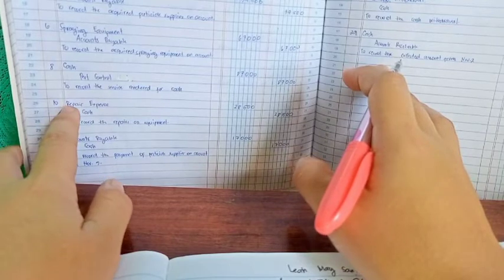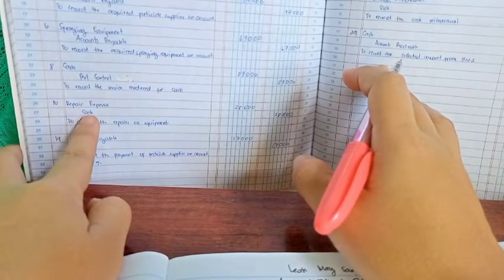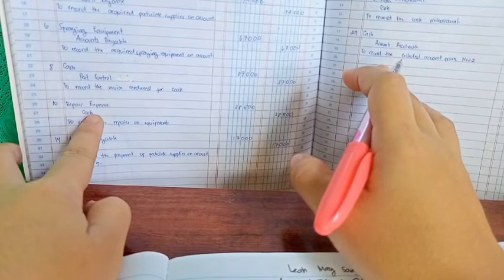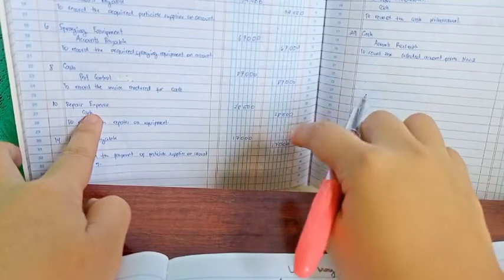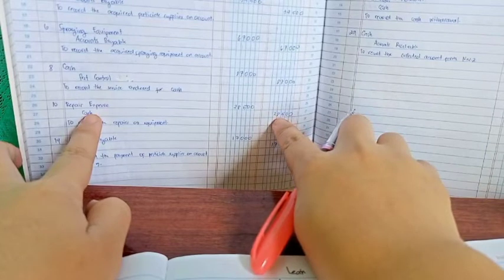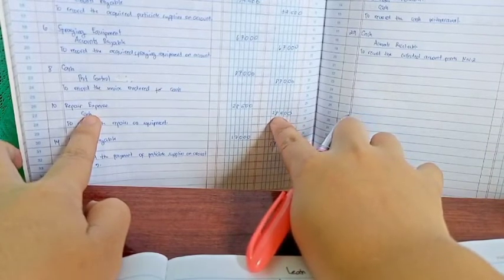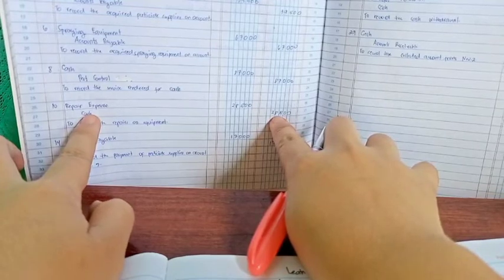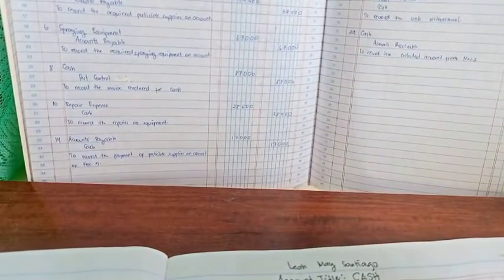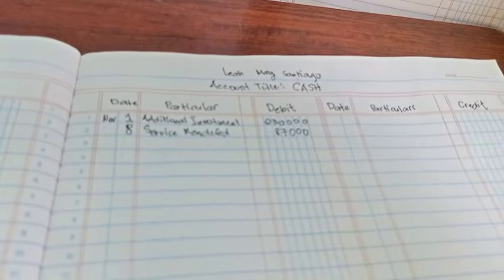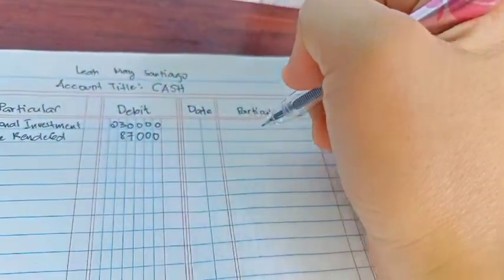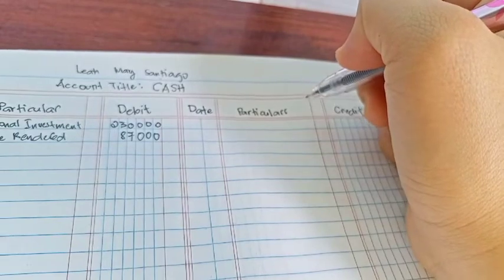Pero, hindi po siya nakadebit. Bakit? Nasa credit po siya. Mayroon pong indention, mayroong space, and then si cash. So, the cash is for debit in the amount of 28,500. Okay, so now, you go back to your general ledger. Dito tayo sa credit side.